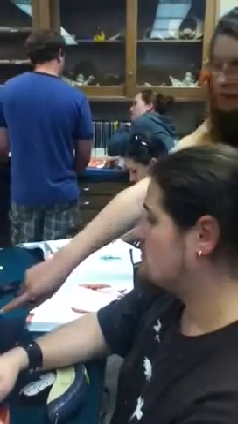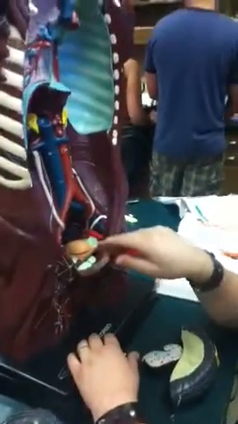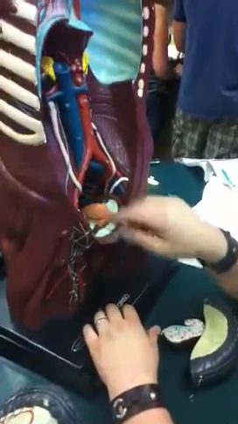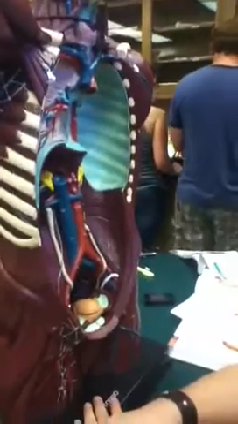What about these, are these the inguinal lymph nodes right there? Yeah, those are inguinal lymph nodes. It's the pelvic area. Yeah. Pelvic. Yes.